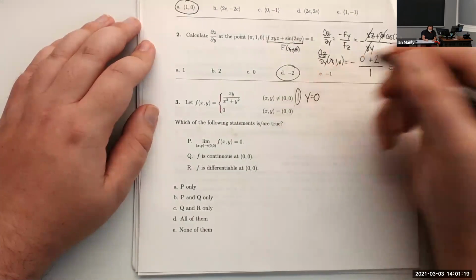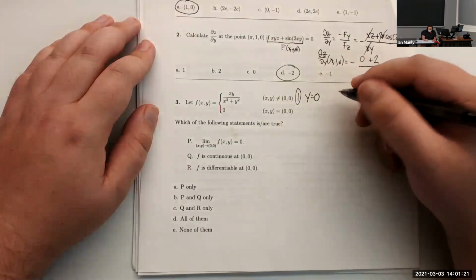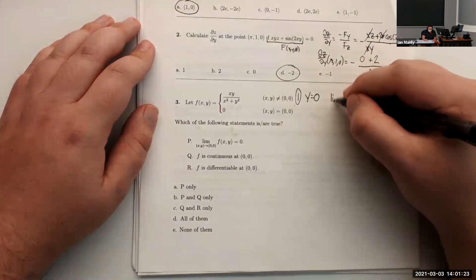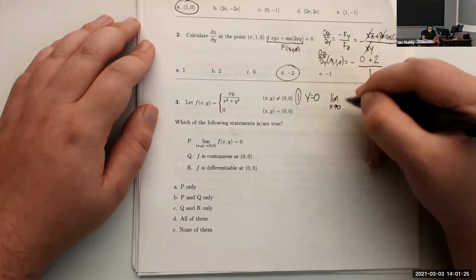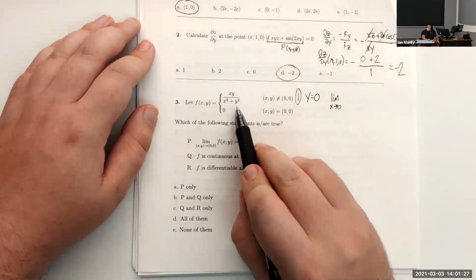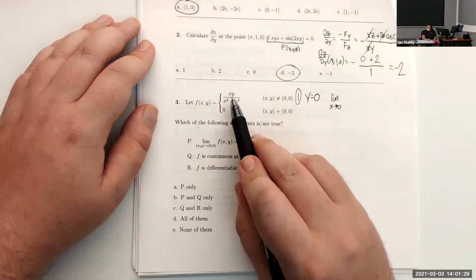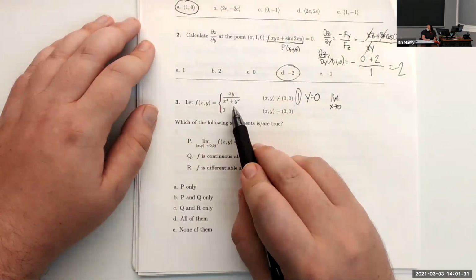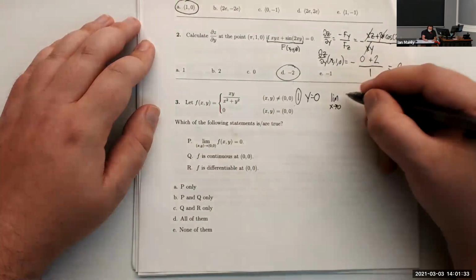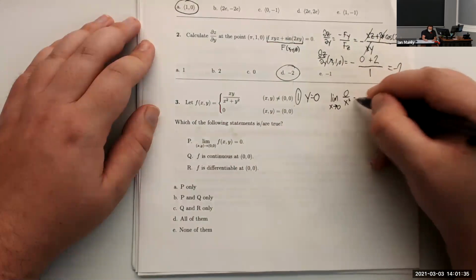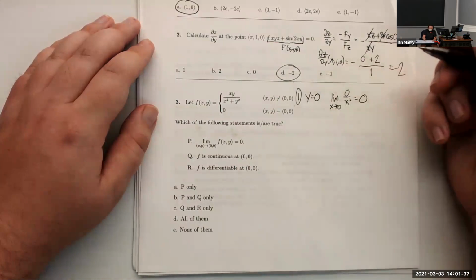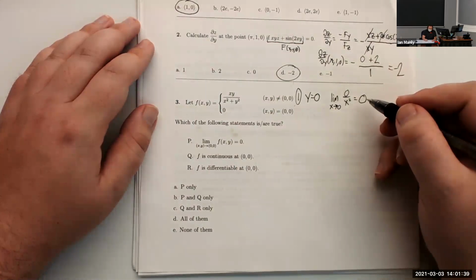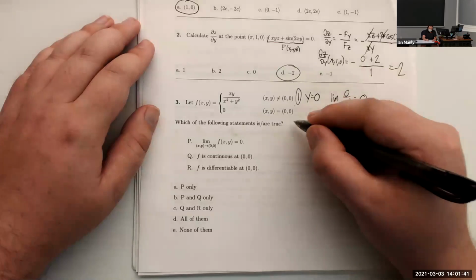My first path will be y equals 0. So in that case, we're going to have the limit as x goes to 0, and then I plug in y equals 0 for all of this, and I have 0 over x squared, which is 0. All right, well, we get 0 for one of them.